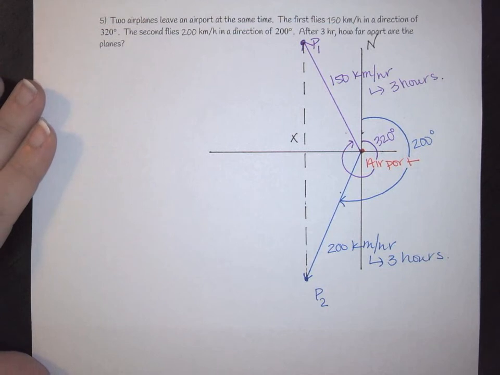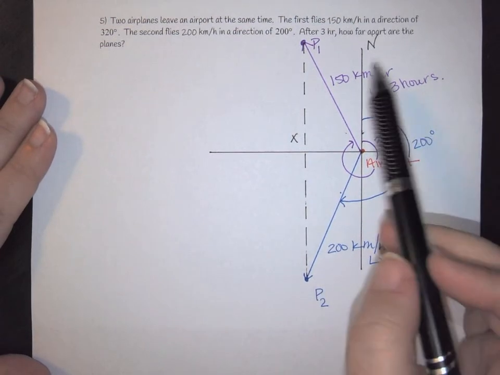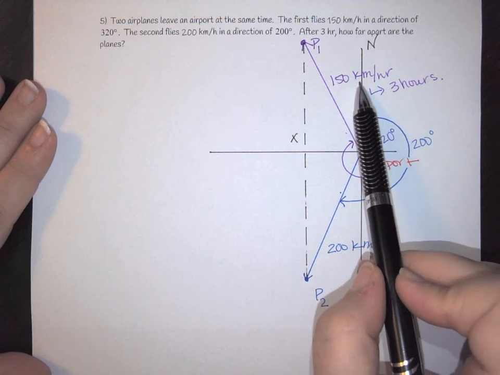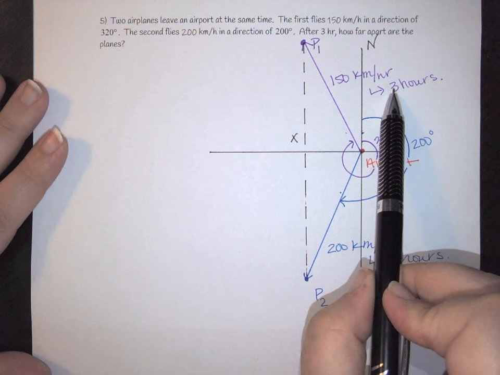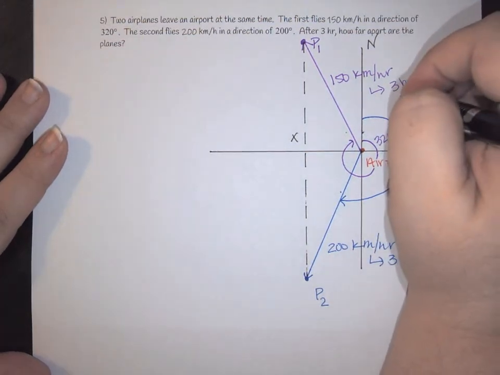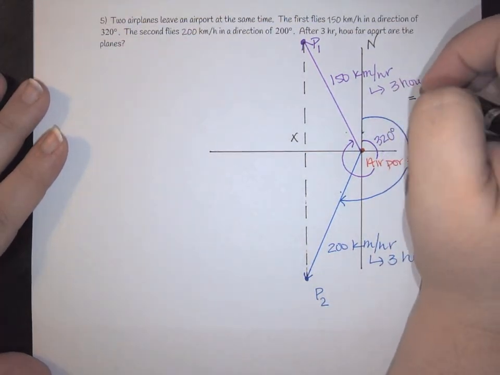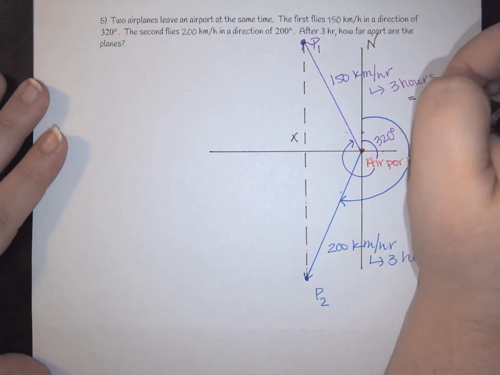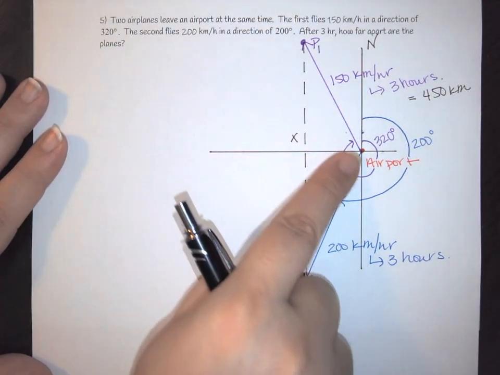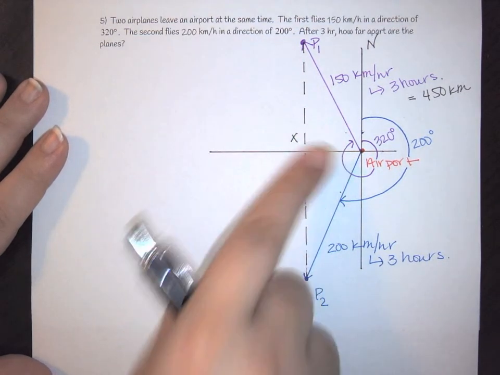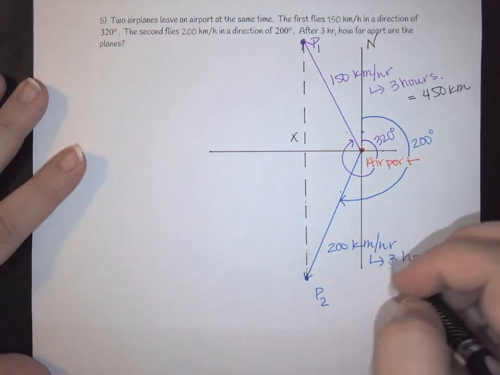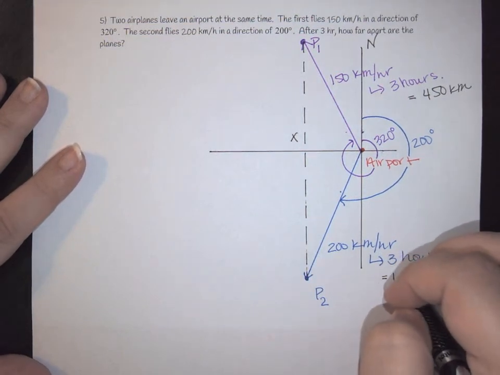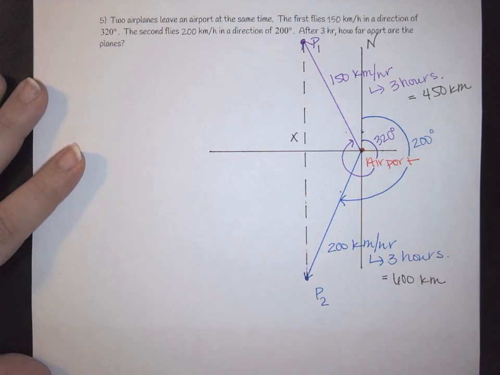Okay? So we need to do a little bit of work to see what we're actually doing. The first thing we need to do is calculate the kilometers. In order to do that, you would take this 150 times 3 hours, and this is going to give us 450 kilometers. So this distance for P1 is 450 kilometers. We need to do the same thing for P2. So 200 times my 3 hours is going to give us a total of 600 kilometers.